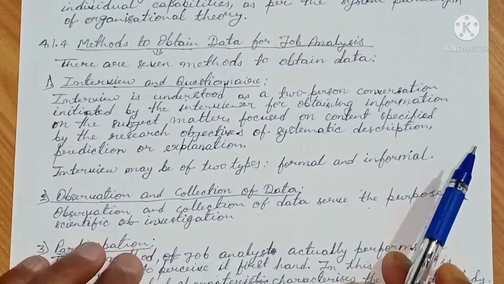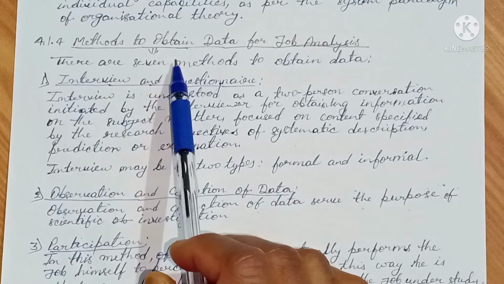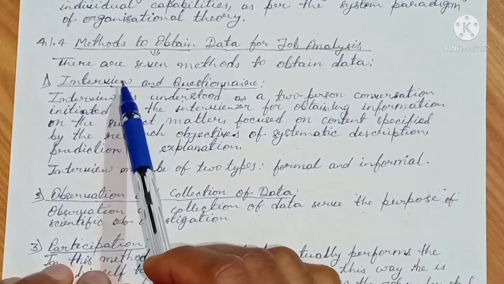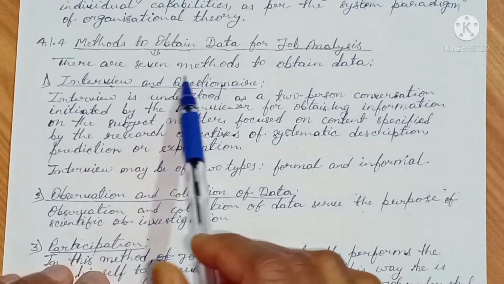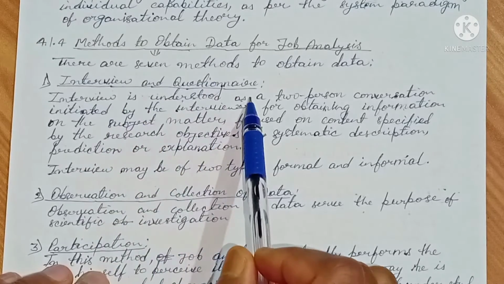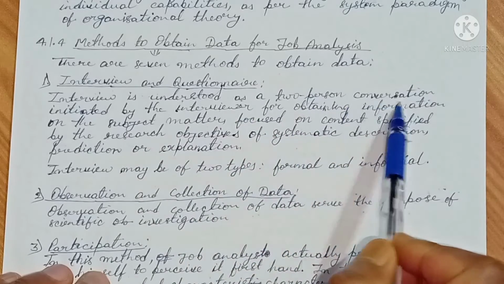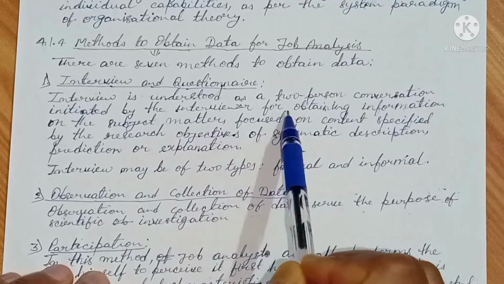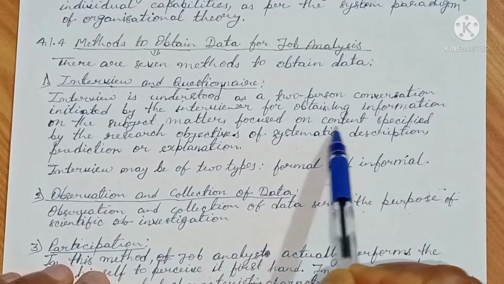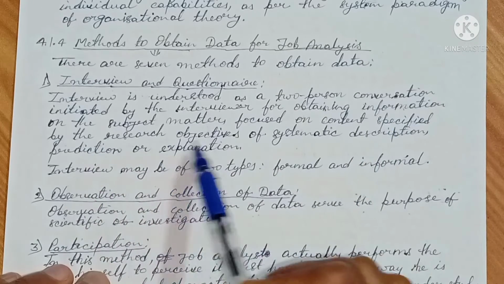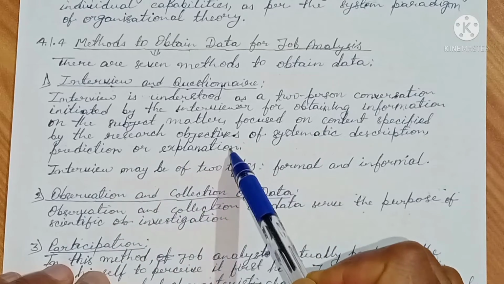Next is methods to obtain data for job analysis. There are seven methods to obtain data. So what are these methods? First, it is interview and questionnaires. Interview is understood as a two-person conversation initiated by the interviewer for obtaining information on the subject matter, focused on content specified by the research objectives of systematic description, prediction and explanation.